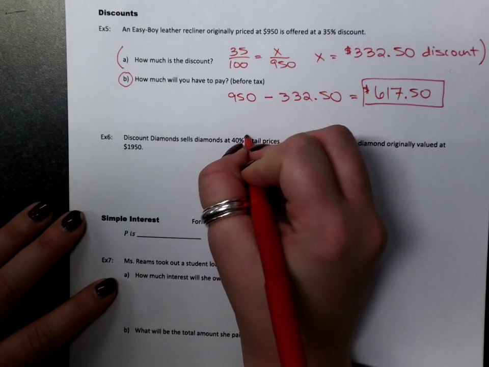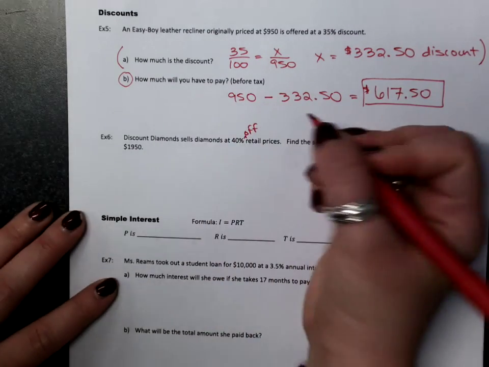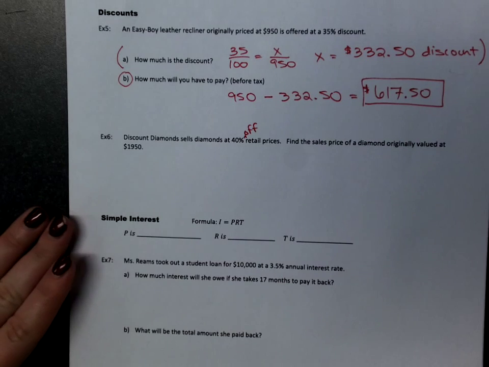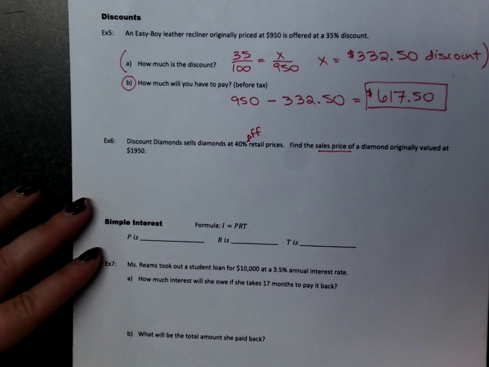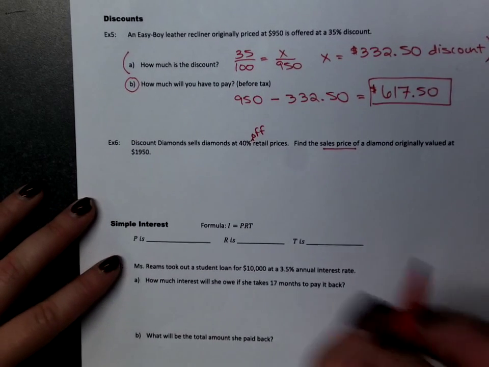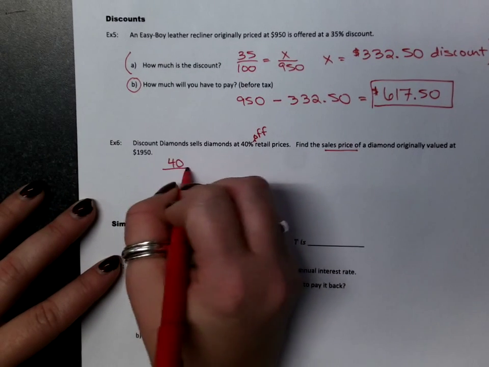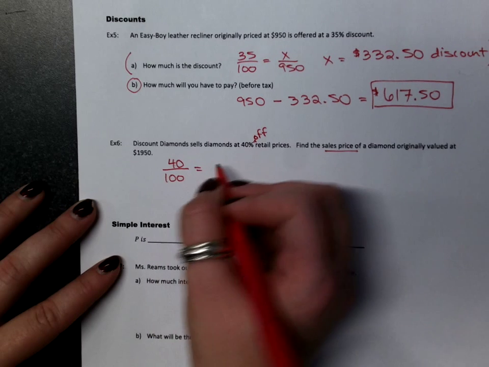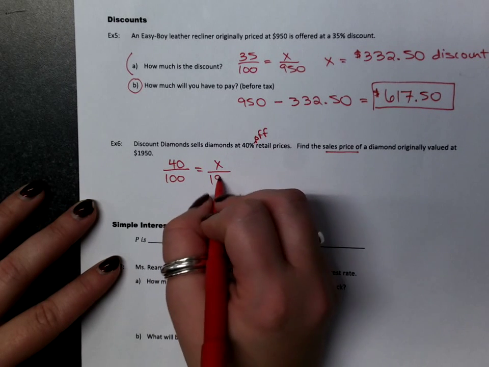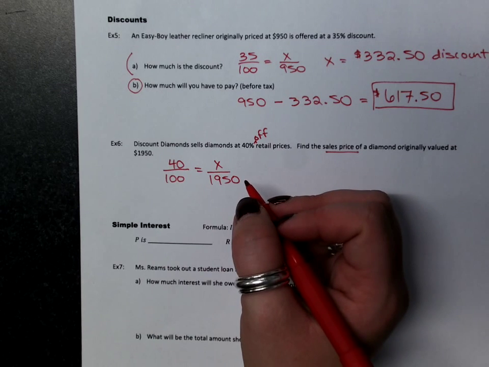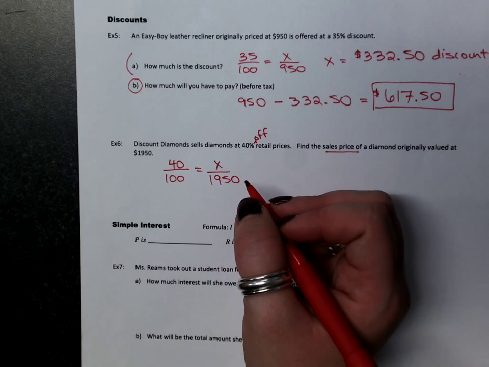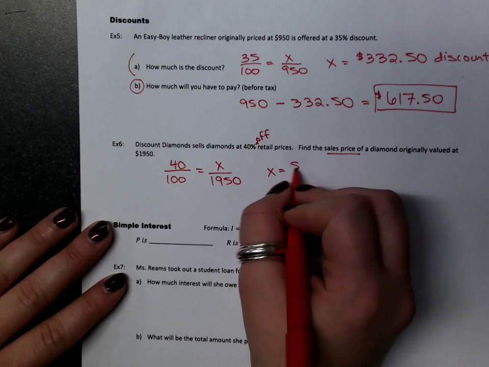So example 6, Discount Diamonds sells diamonds at 40% of their retail prices. I think that's supposed to say off. Sorry about that. At 40% off retail prices. Find the sales price of a diamond originally valued at $1,950. So 40 out of 100 equals some amount out of 1,950. We can figure that out.